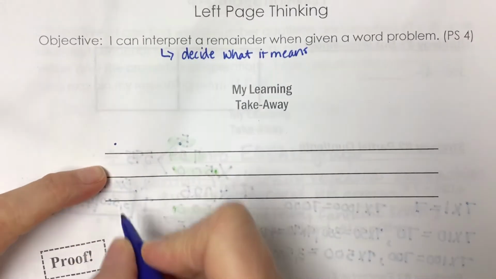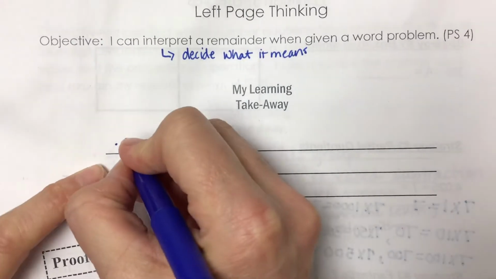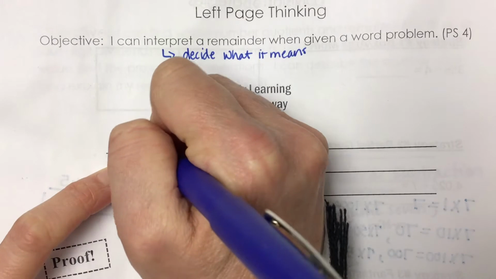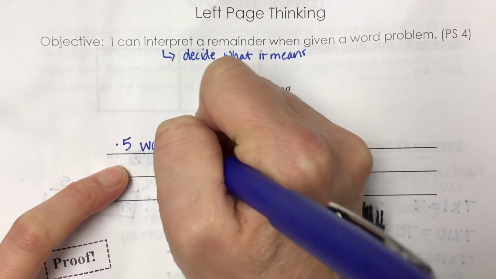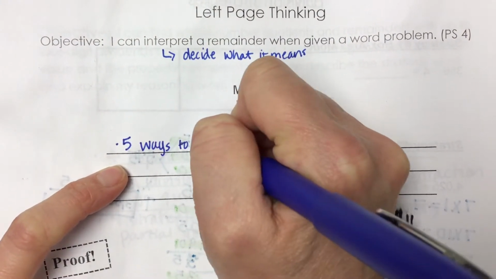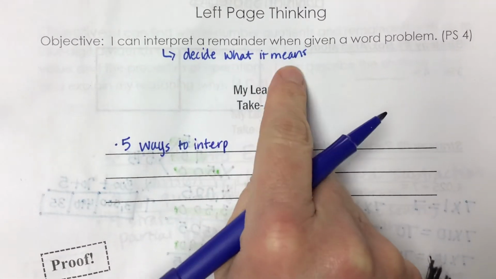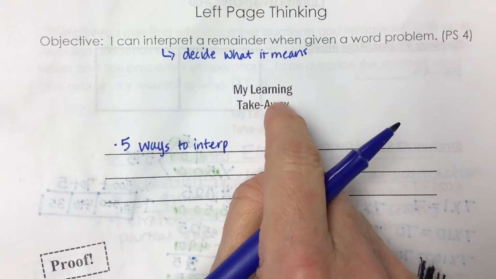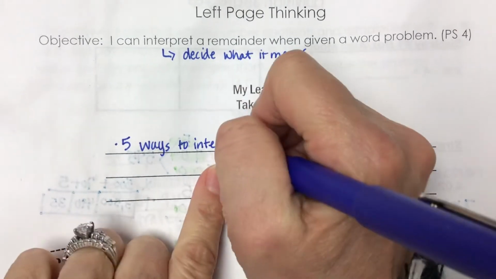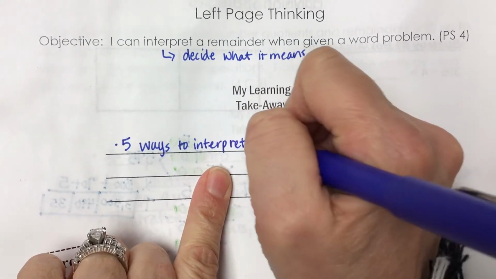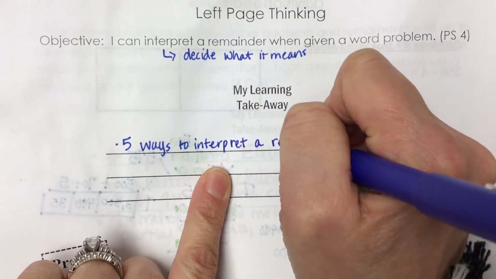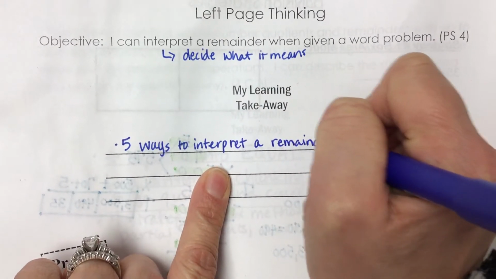So my first bulleted point is just going to be that there are 5 ways to interpret a remainder. Remember, interpret means decide what it means. What does that remainder mean for my answer? So there are 5 possibilities of what we might do.